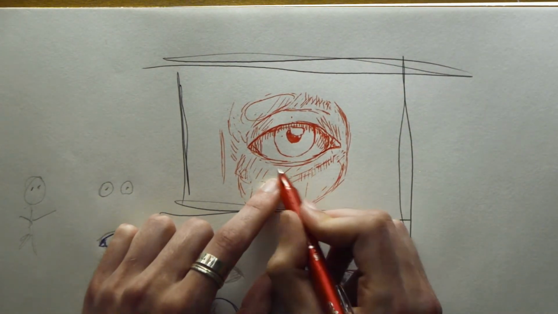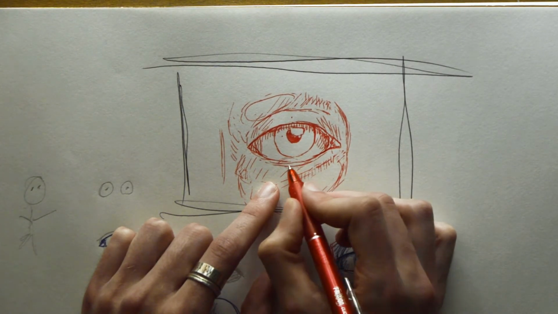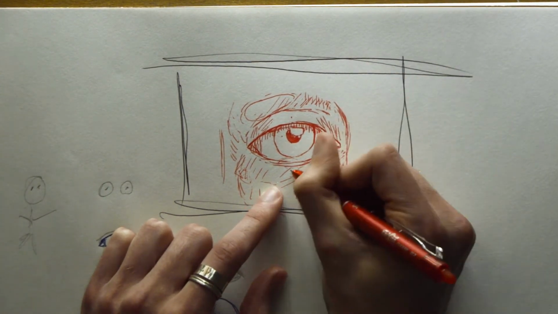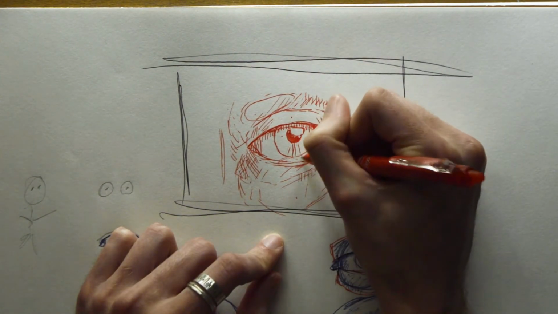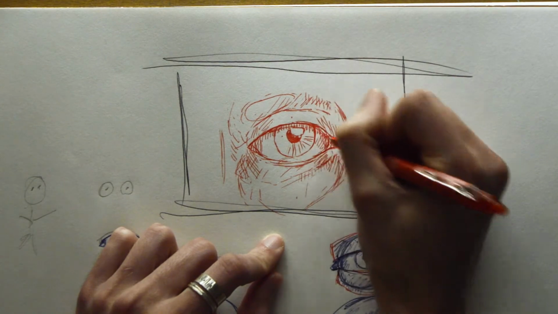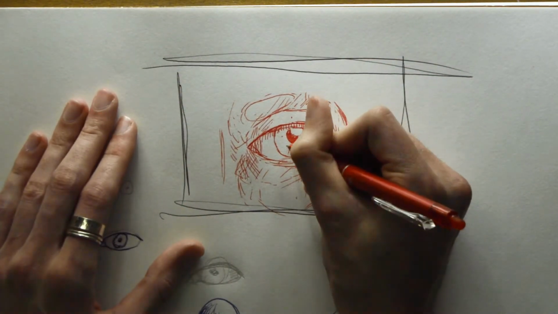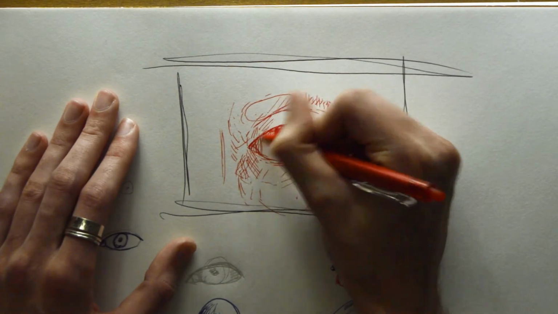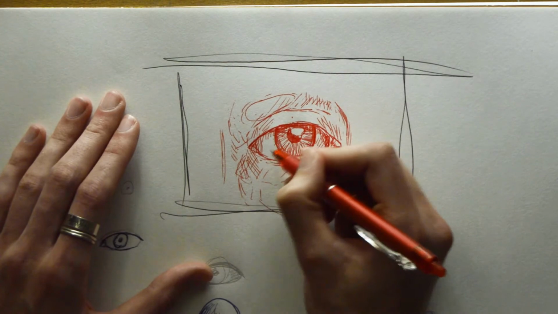And there's this little highlight, usually right here, in this area. And this little lip of the lid. Here, the little fibers of the iris, always coming out from the pupil. So a lot of people think, oh, the eye, it should be white right here.